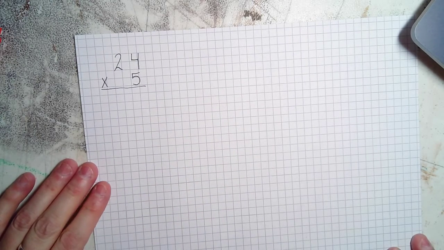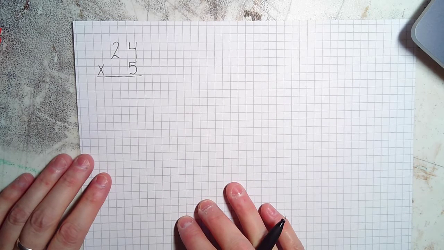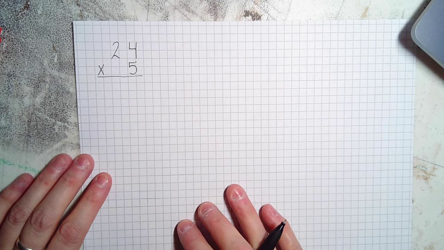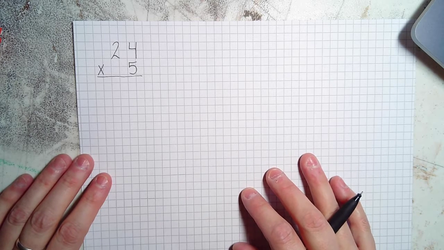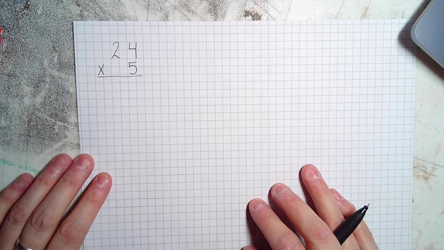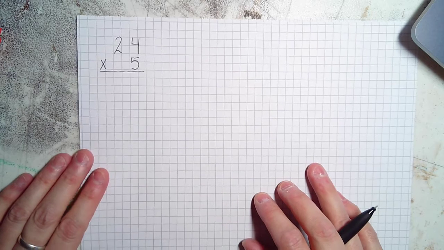Okay, so this time we can use an array to check our work or to help us out. But this time I want to simply work it through with the standard algorithm. Now, this is easier if you have your multiplication chart. You can look at your multiplication chart to help yourself out.